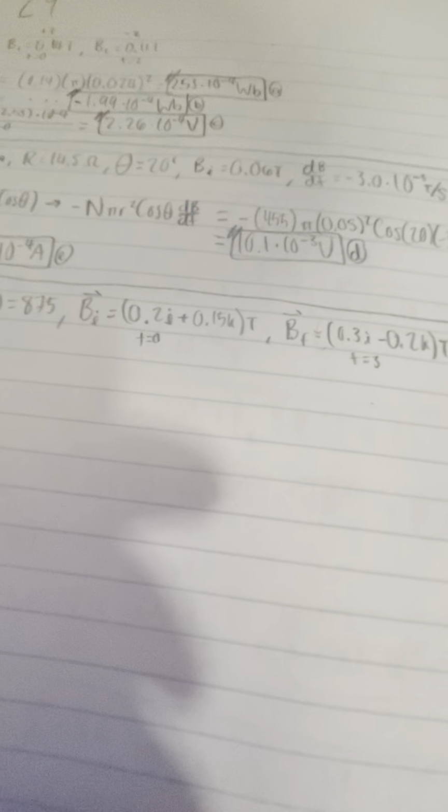And so the problem is asking for the magnitude of the induced EMF in the coil. For this, we can use this equation right here.